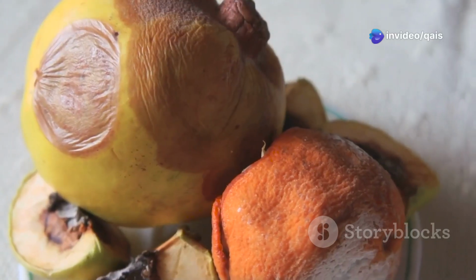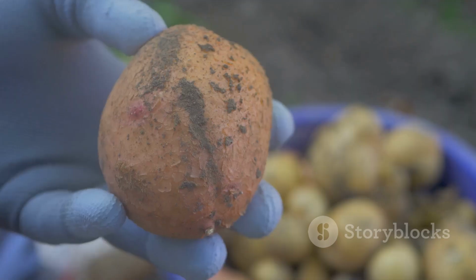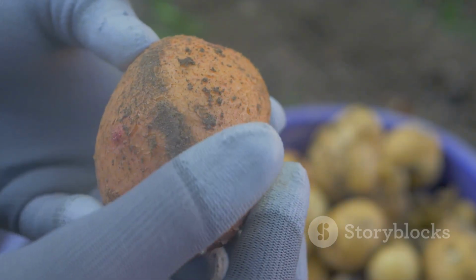Third, there's rot. This one's easy to spot. Think of a vegetable that turns soft, mushy, and smelly. That's rot necrosis. Soft rotten potatoes or carrots is a classic example.